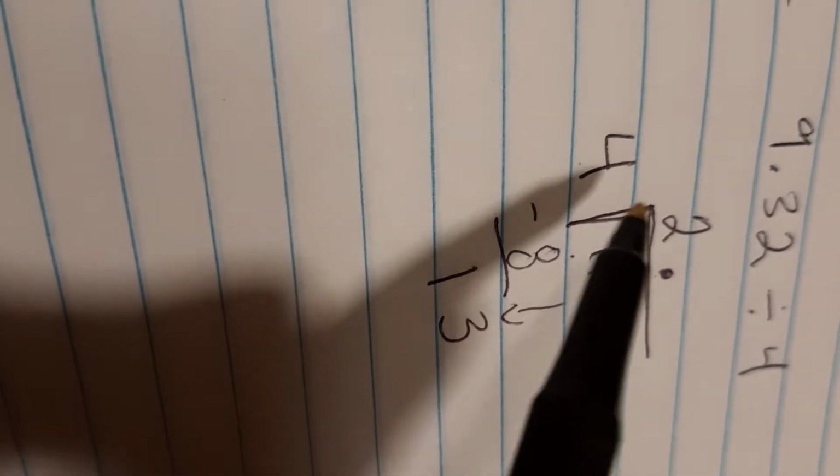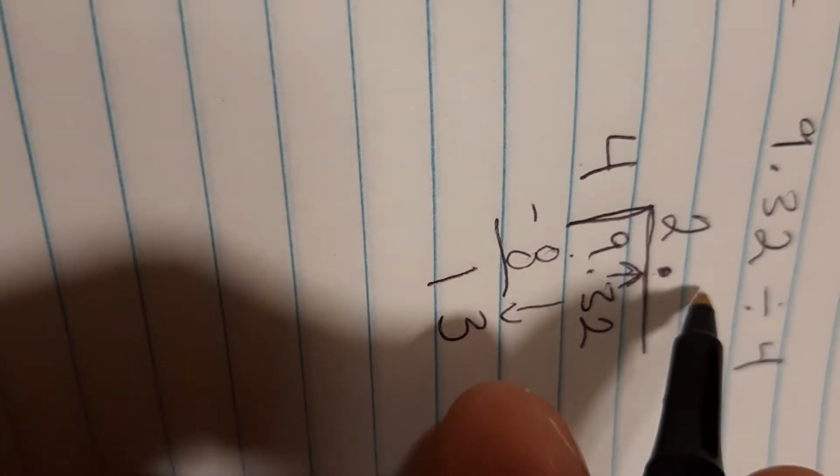So now we have, how many times can 4 go into 13? 4 can go into 13 3 times. 4 times 3 is 12. Do my subtraction. 3 minus 2 is 1, and 1 minus 1 is 0.